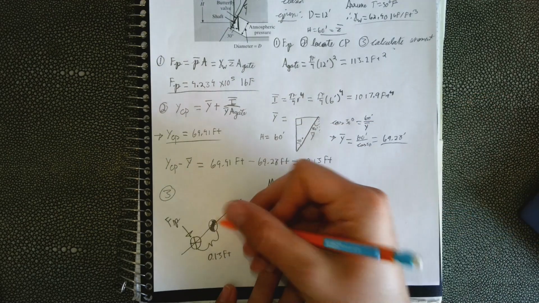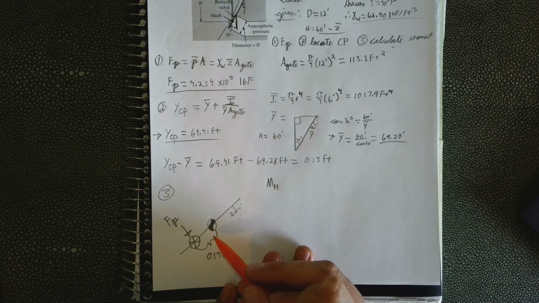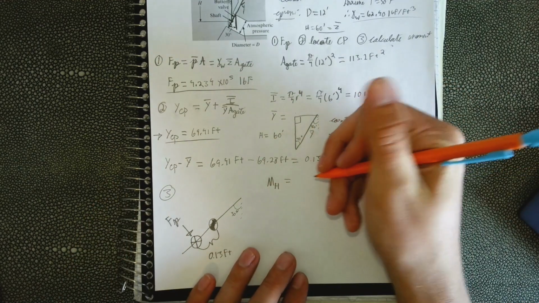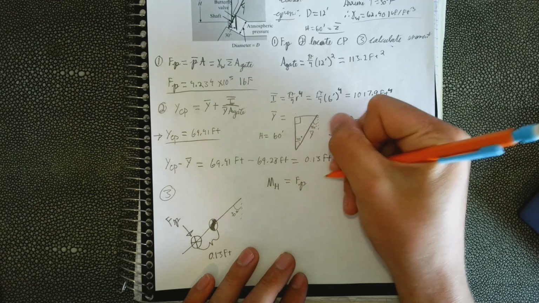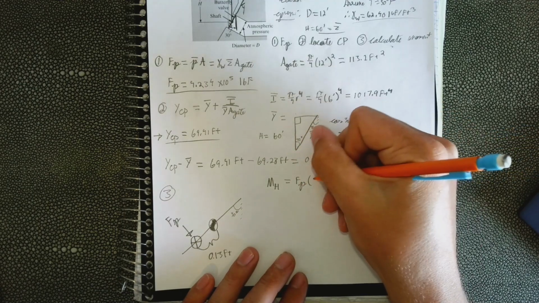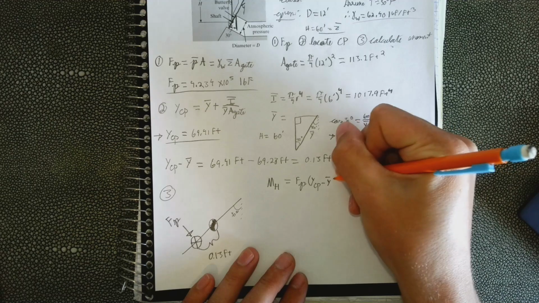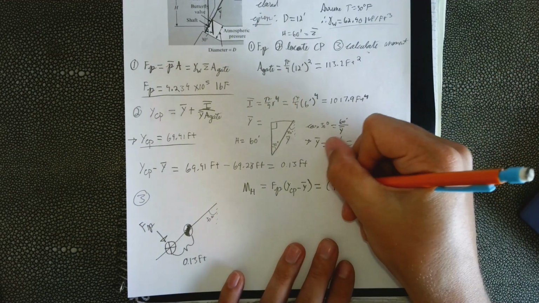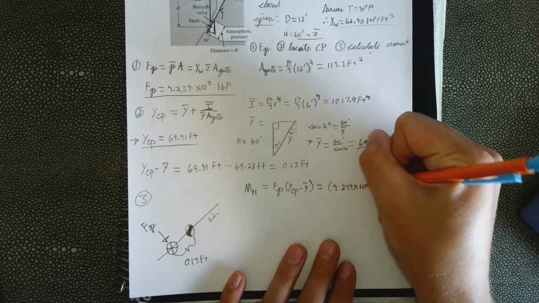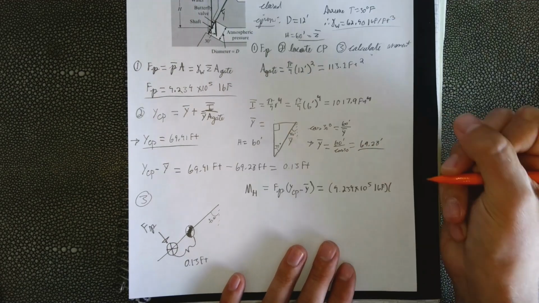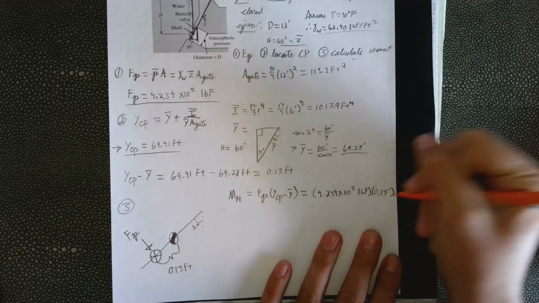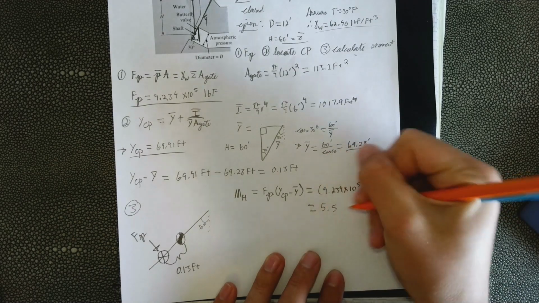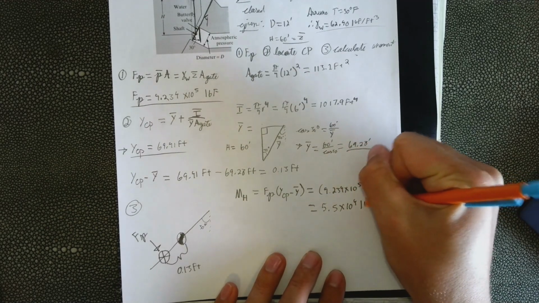So we know that the moment is just going to be this force multiplied by this perpendicular distance. Let's go ahead and plug that in. I'll write it out symbolically first. Plug those numbers in. Put that in the calculator, you get 5.5 times 10 to the 4th pounds force times feet.